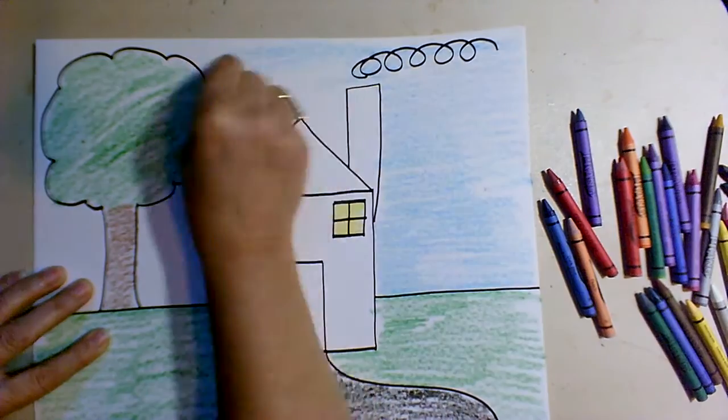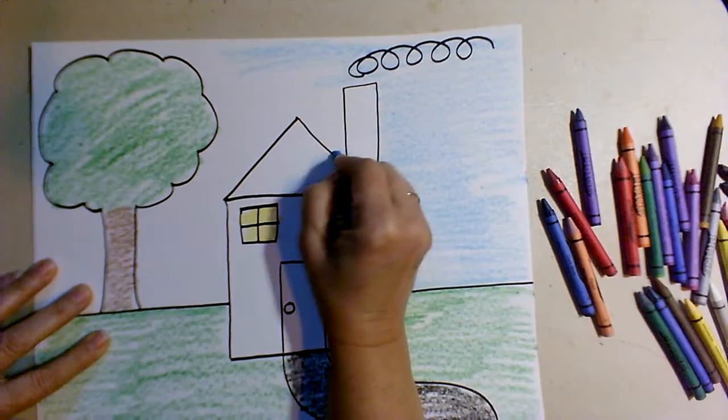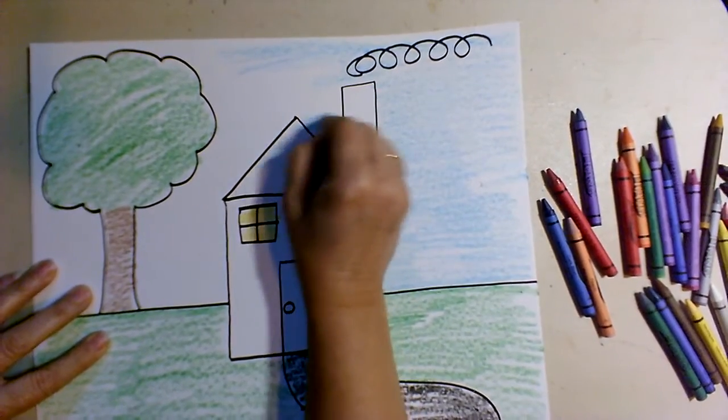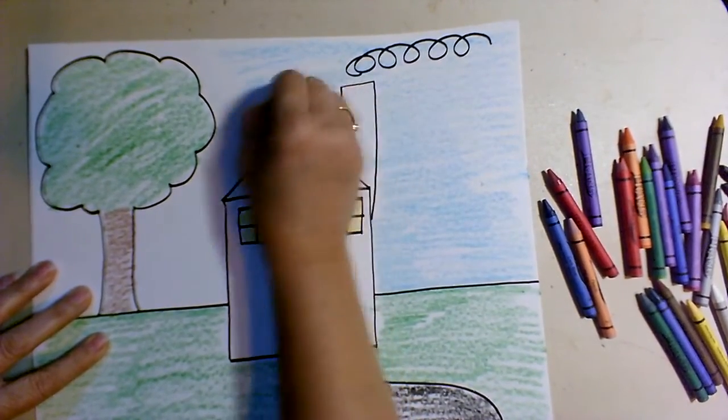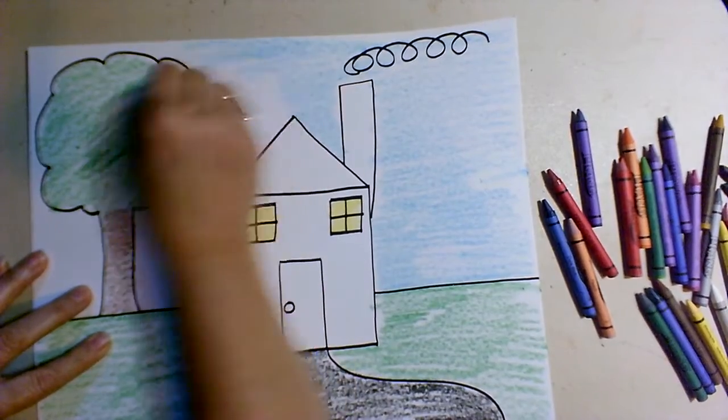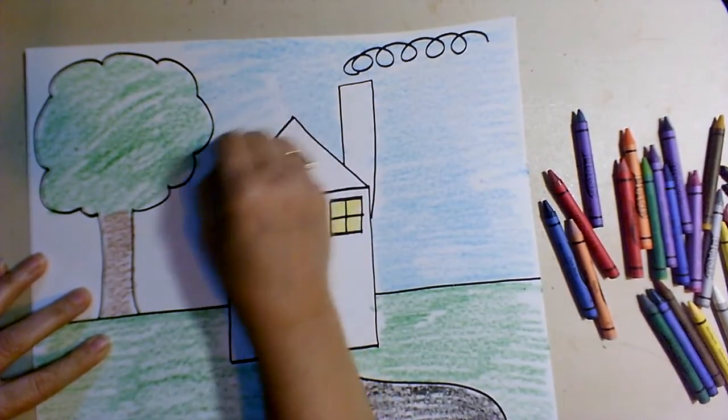Going around my house. Going around my tree.